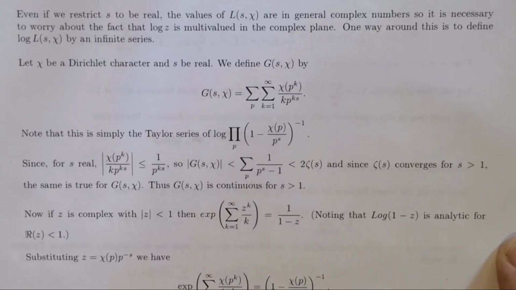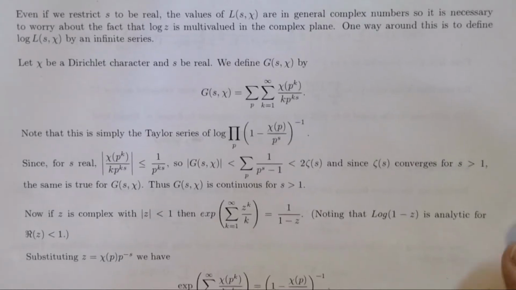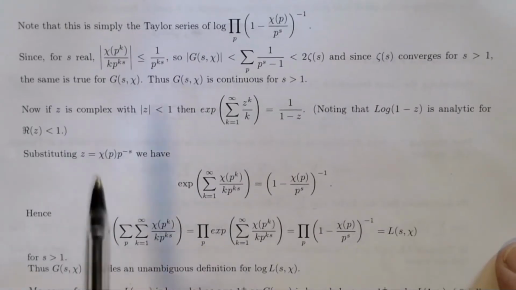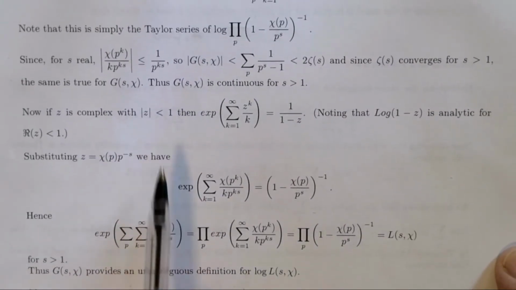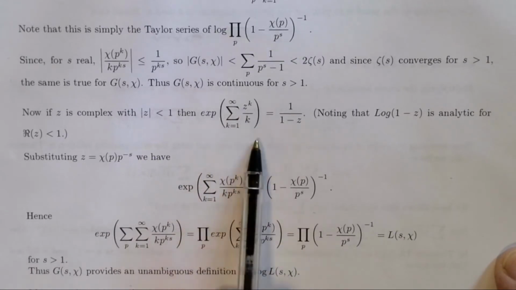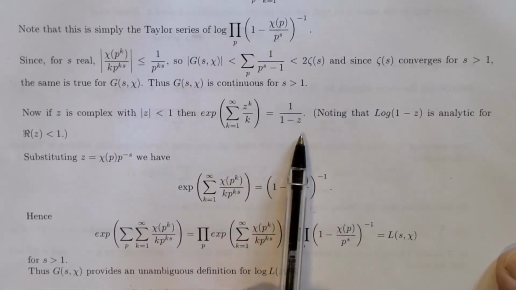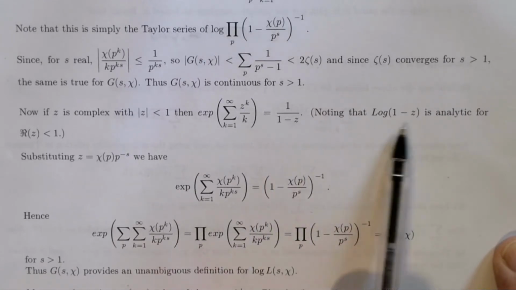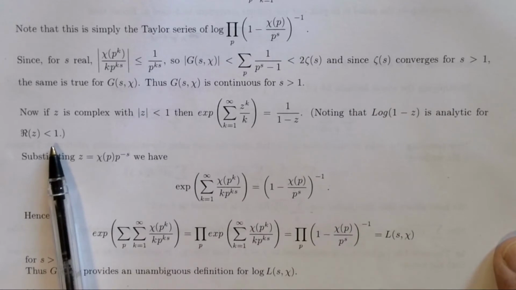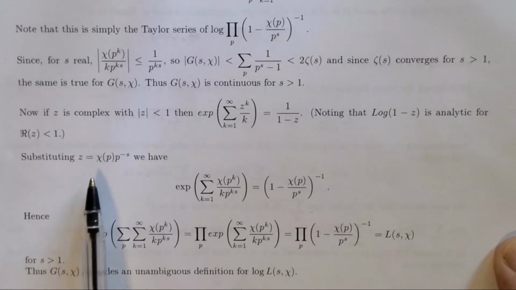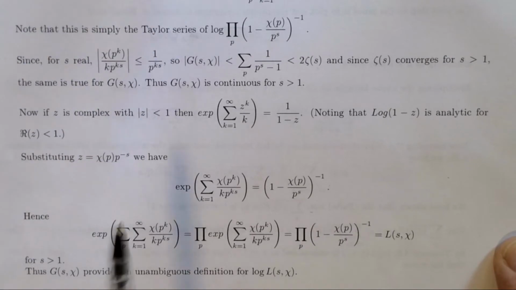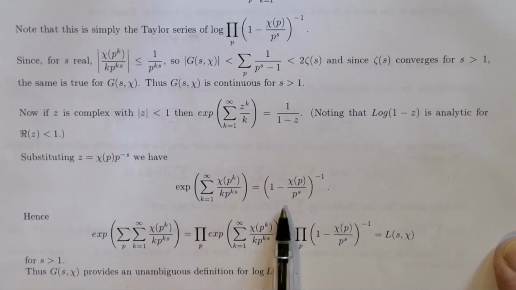Now we just need to check that it does the right job. If z is complex with modulus of z less than 1, then e to the sum of z^k over k is just 1 on 1 minus z. This again comes from the fact that we can get a series for this, and this series is analytic for the real part of z less than 1. I simply now replace z with chi of p to the minus s, which gives me this expression.